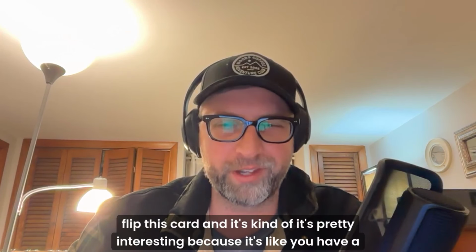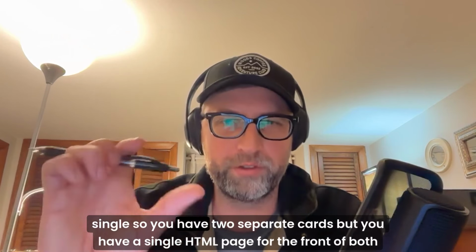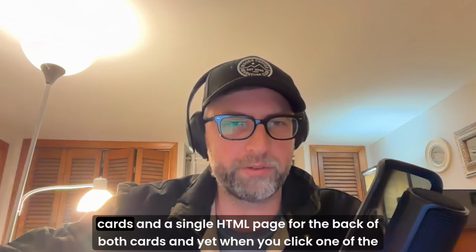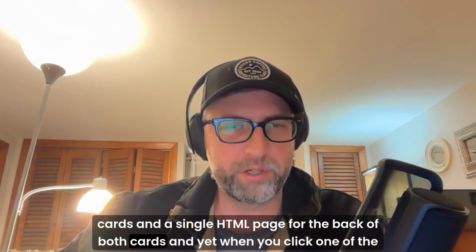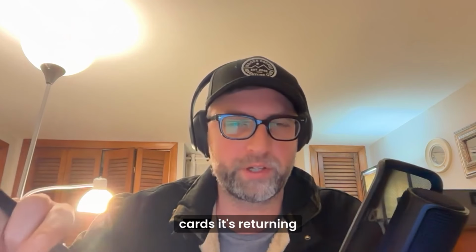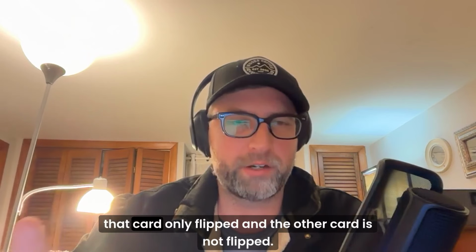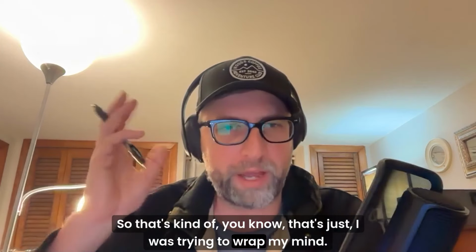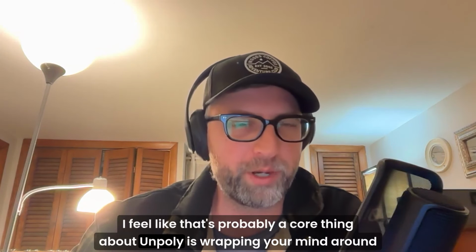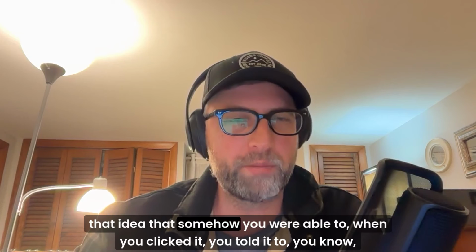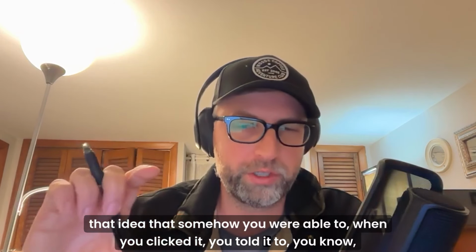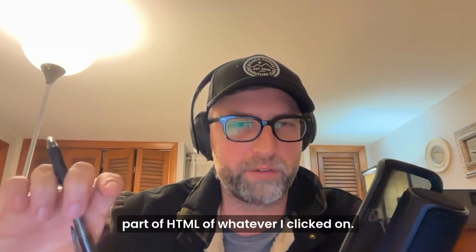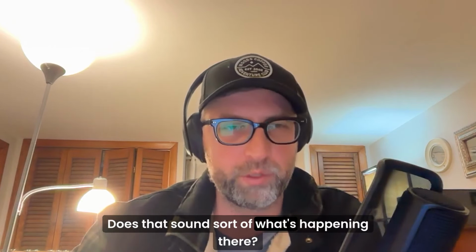And it's pretty interesting because you have two separate cards, but you have a single HTML page for the front of both cards and a single HTML page for the back of both cards. And yet, when you click one of the cards, it's returning that card only flipped, and the other card is not flipped. I was trying to wrap my mind around that. I feel like that's probably a core thing about Unpoly, wrapping your mind around the idea that when you clicked it, you told it to fetch the back HTML, but only swap out the part of HTML of whatever I clicked on. Does that sound like what's happening there?